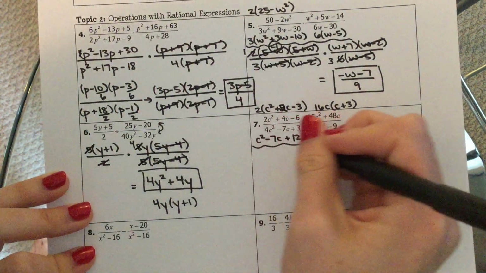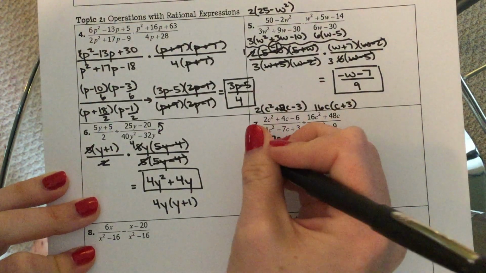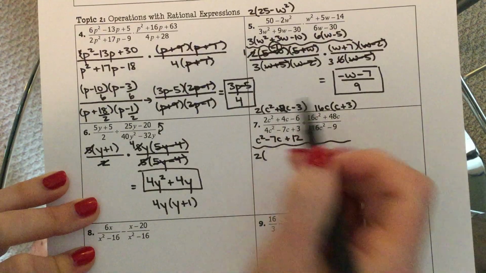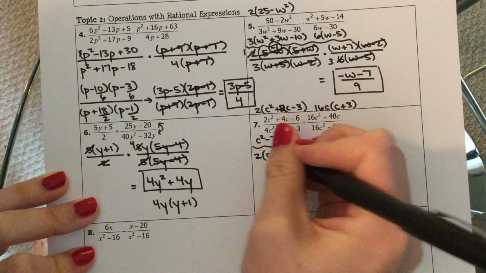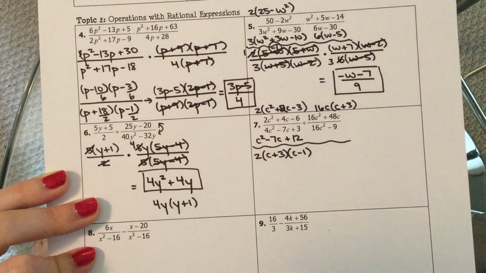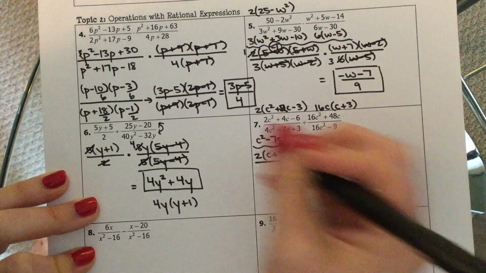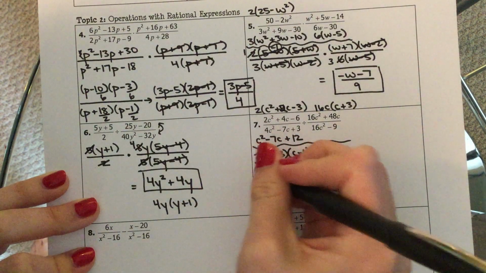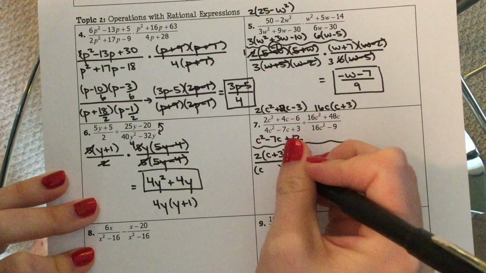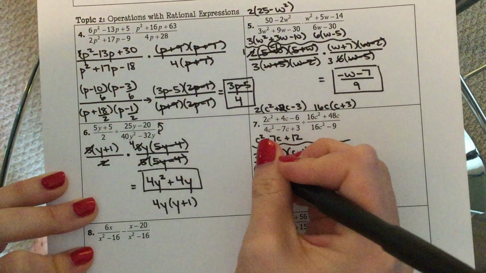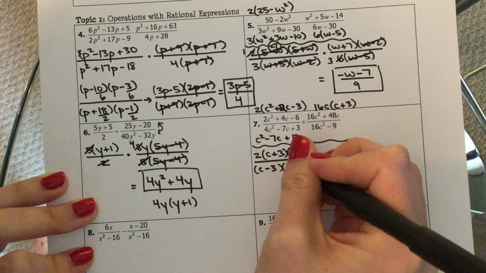Okay, so let's carry on here. The 2 is out front of my top left. Multiplying to -3, adding to +2 would be c plus 3, c minus 1. Bottom left here, I can continue with my slide divide. So start with c times c. Multiplying to a +12, adding to a -7 would be -3 and -4.